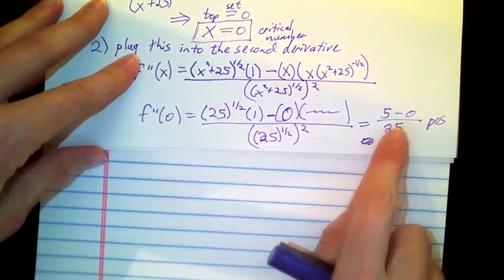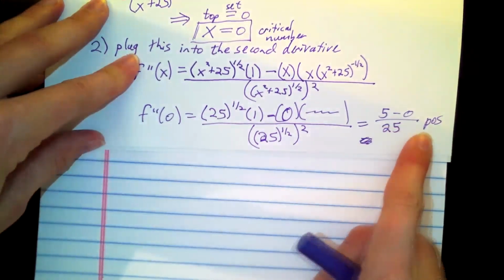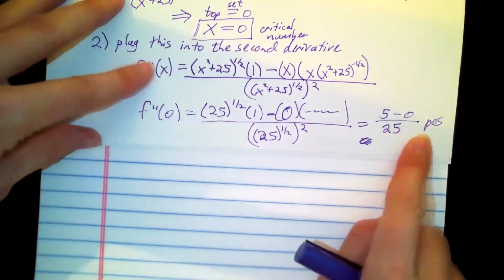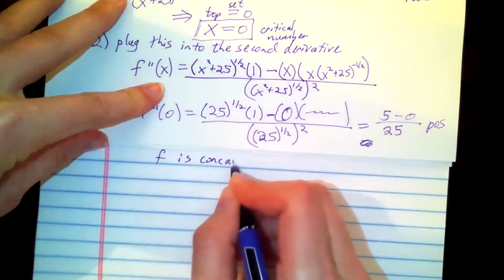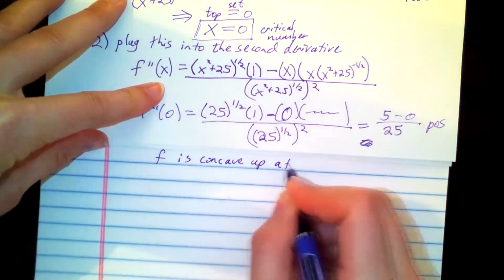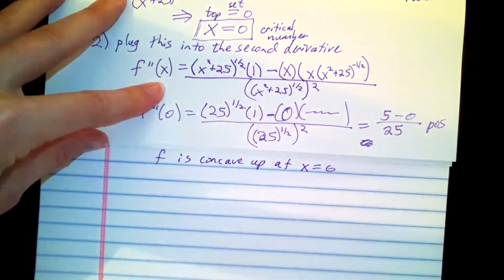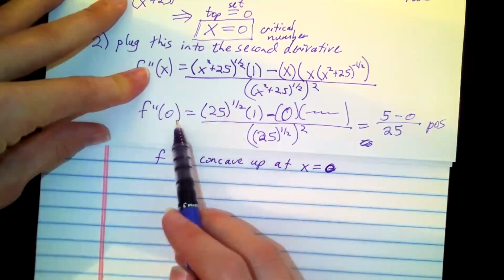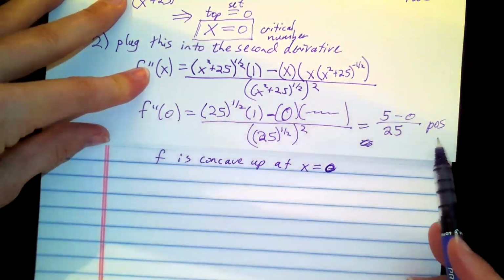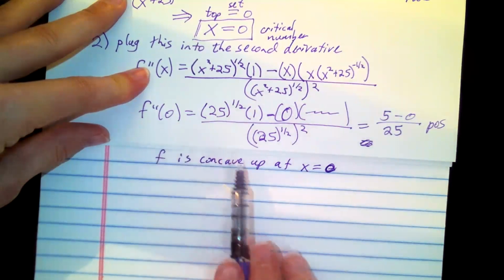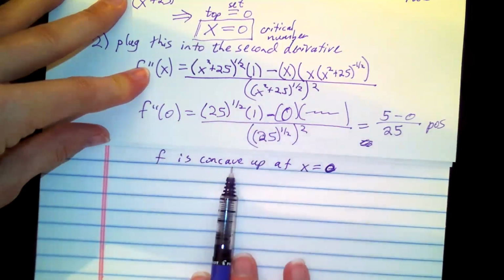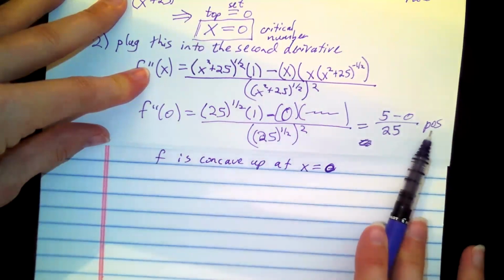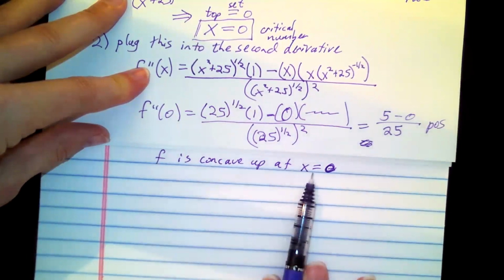If my second derivative has a positive result, that means that my original function is concave up at that critical number I plugged in, x equals 0. Plug 0 into the second derivative, positive result. Positive result from second derivative means concave upward. So this is the direct consequence of this statement here. F is concave up at x equals 0.